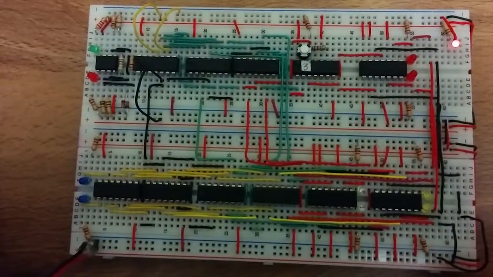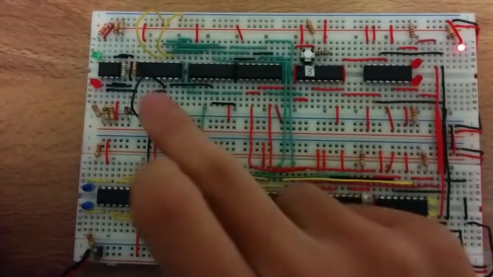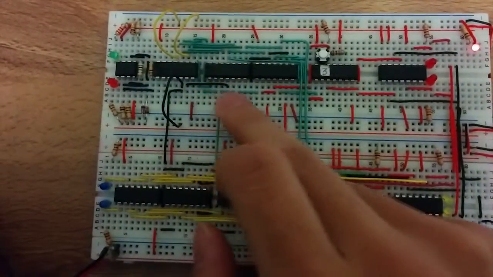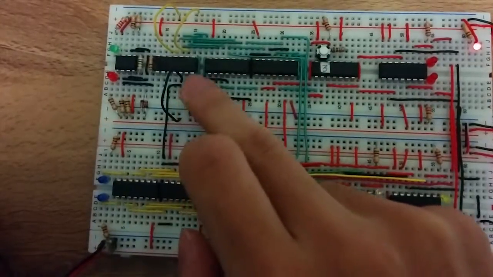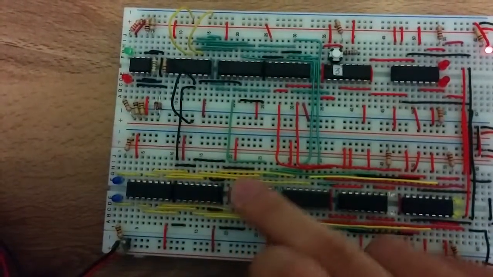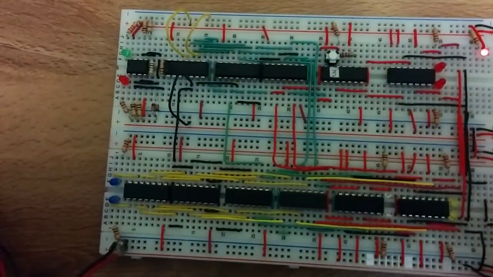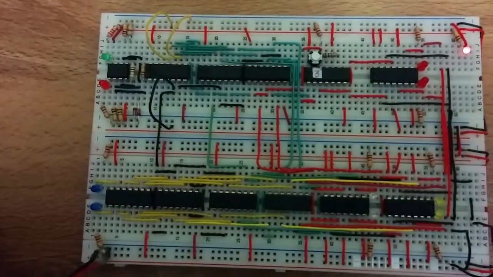We have the read and write lead that's connected to the NOT gate that determines whether the circuit's in read or write mode. As you can see, it's connected to both the address leads and the address decoder.